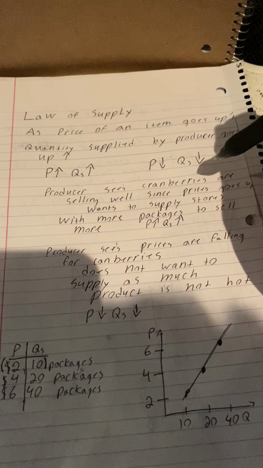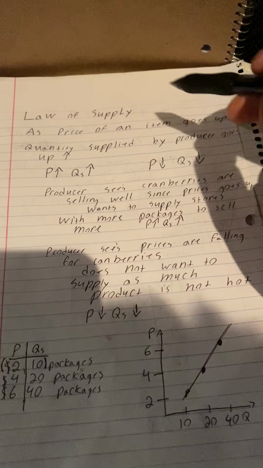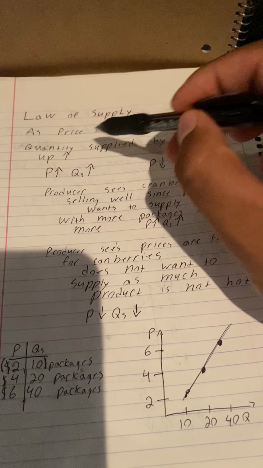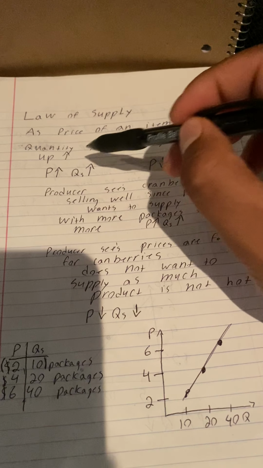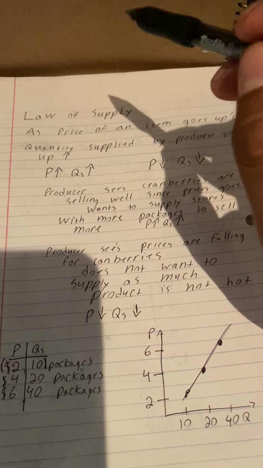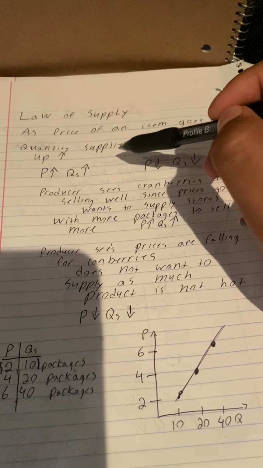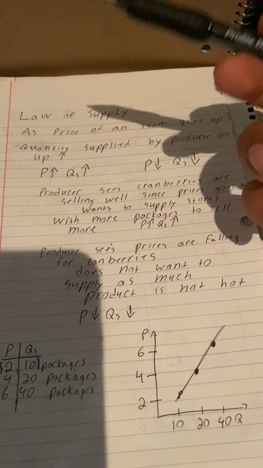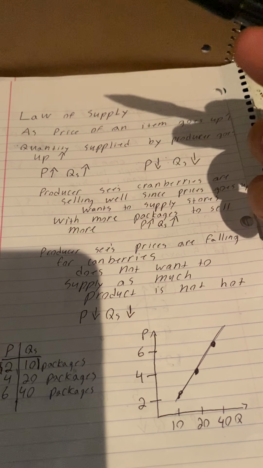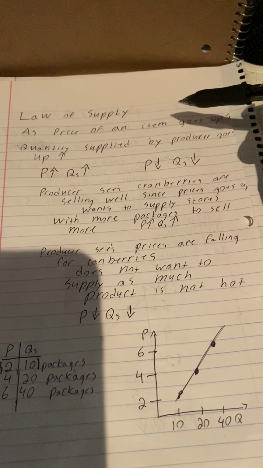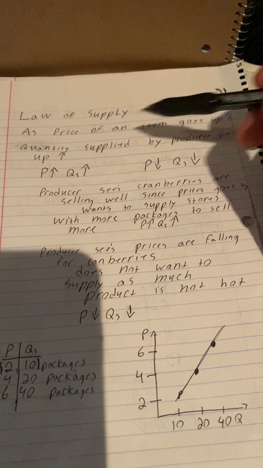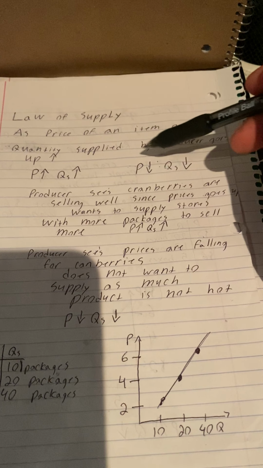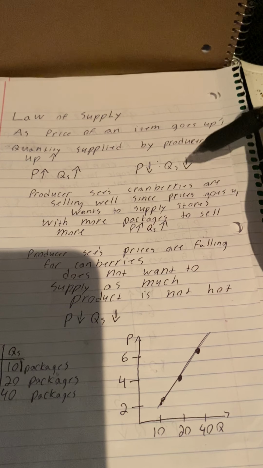salesperson cap, and we tackle the law of supply. The law of supply basically states, as the price of an item goes up, so does the quantity supplied. That's a key word. Quantity supplied. How much of an item you're supplying. Remember, think back to supply. How many cranberry boxes do I want to give Ralph's? So, as price goes up, quantity supplied goes up, vice versa is true. As the price goes down, quantity supplied goes down.